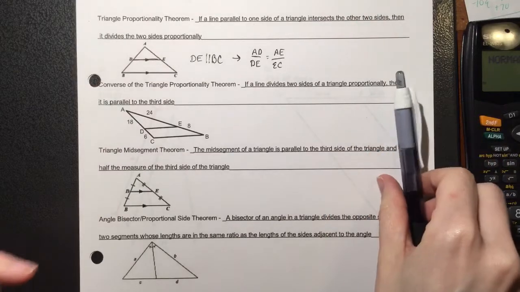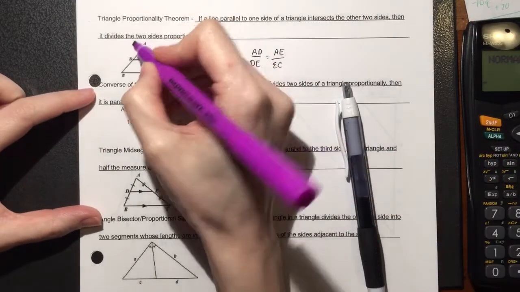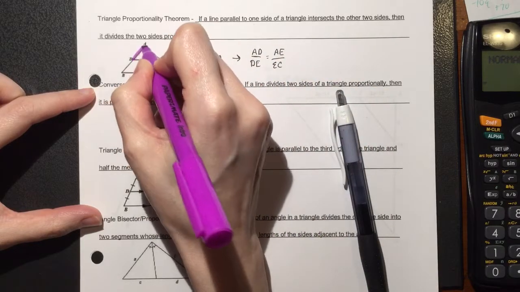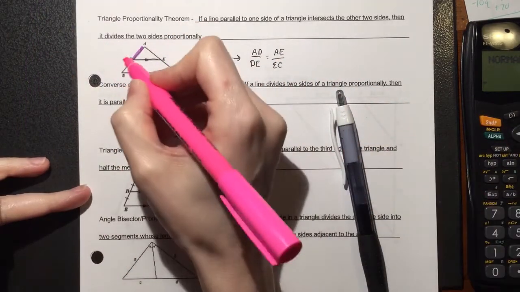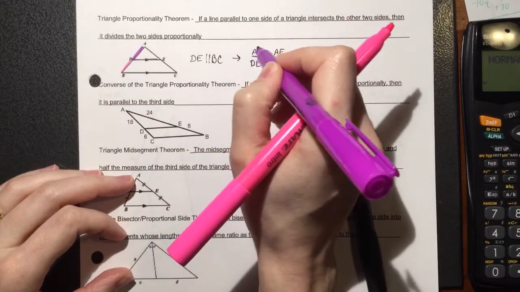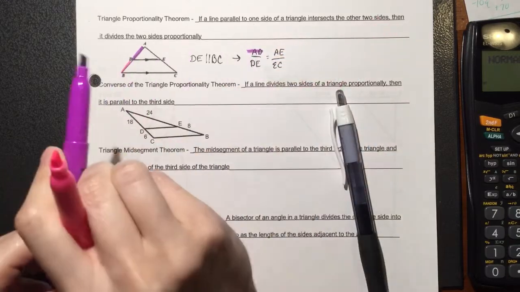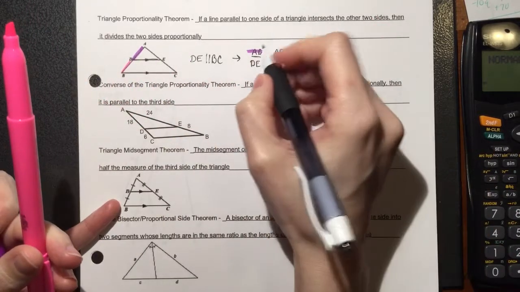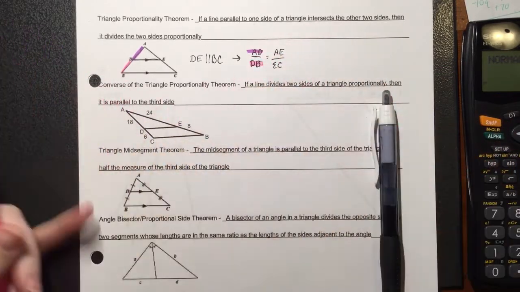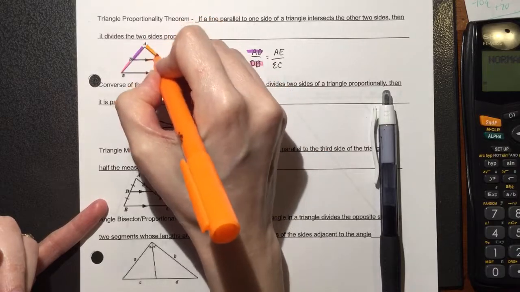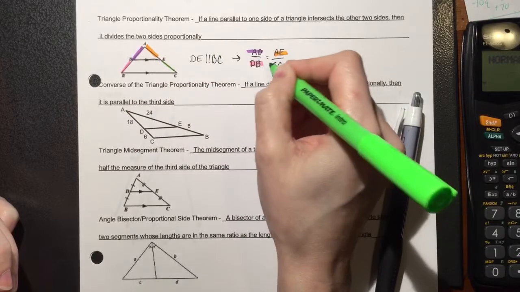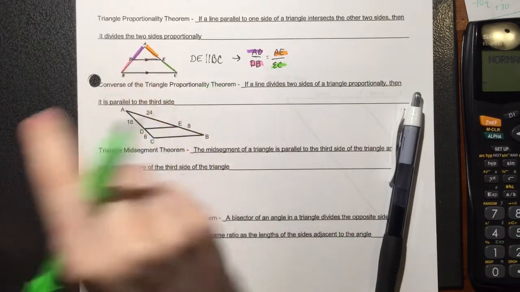And just like before with our similarity rules, we're matching up same part over same part. So AD matches up with DB. And AE matches up with EC. They're matching up just like that.